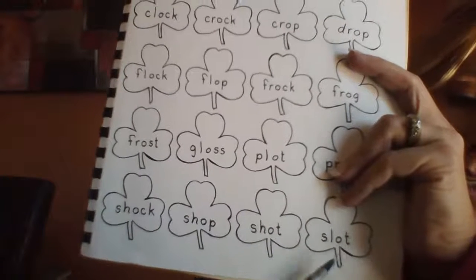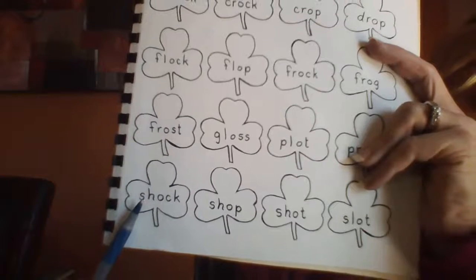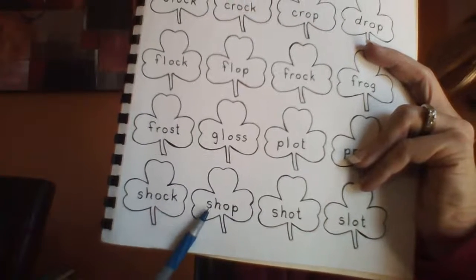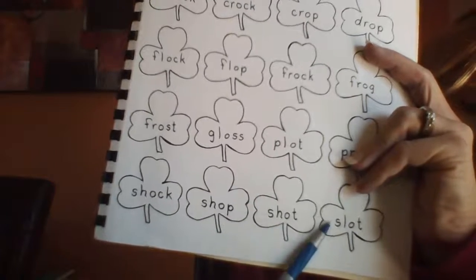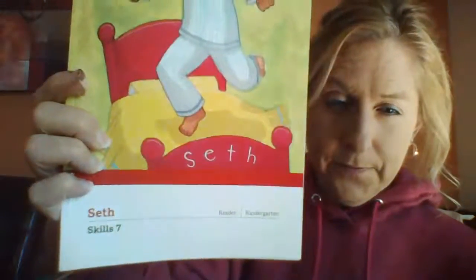Slot. Let's go fast. Shock. Shop. Shot. Slot. Whew, that was hard work. Good job, readers. Okay, last thing we're going to do today is a new reading book called Seth.